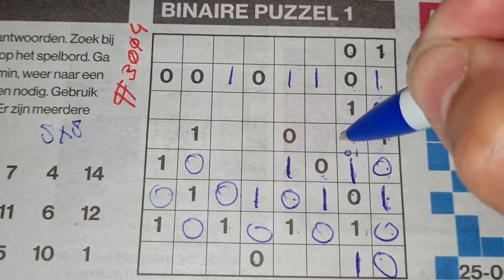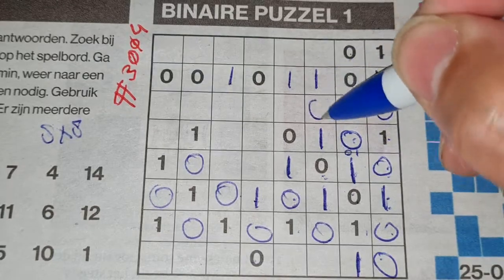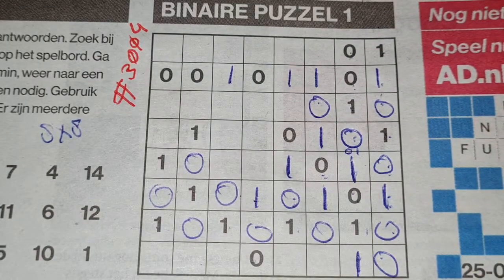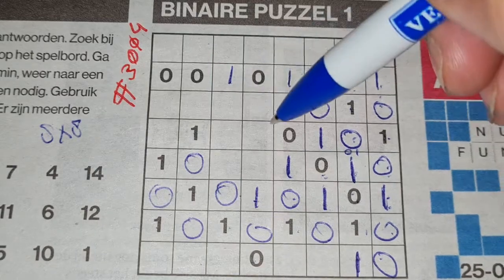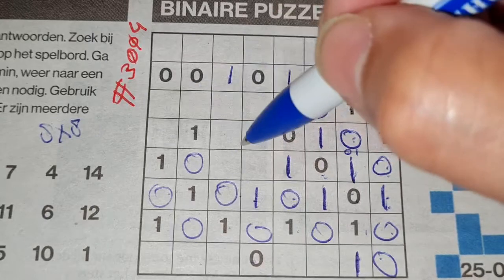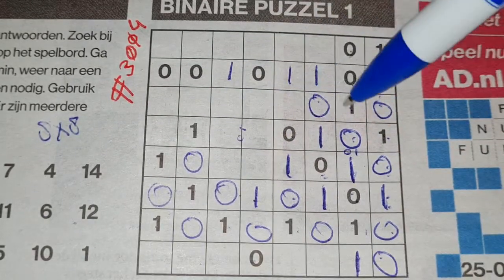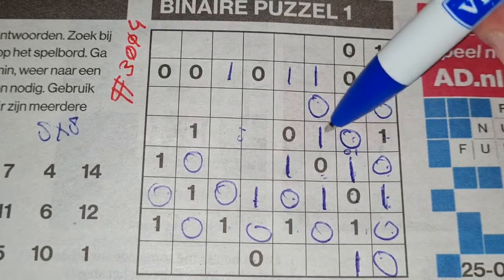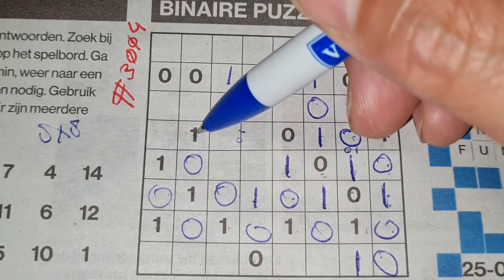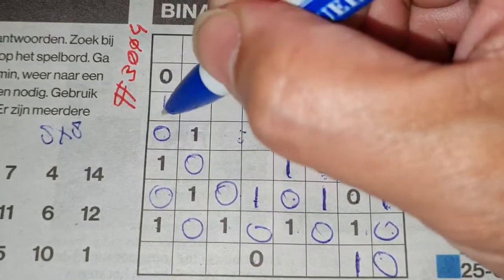Between two 1s comes an O. Between two O's comes an 1. Between two 1s comes an O. Alright. And I know between an O and a 1 with two empty boxes, there's always an O and a 1 there, but I do not know in which order. So we have the first one, the second one, the third one, and the fourth one. So this box should be an O. Between two O's comes an 1.